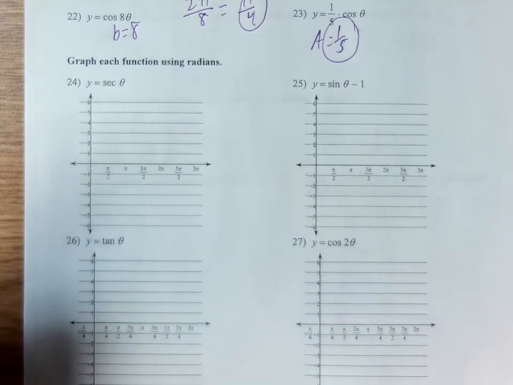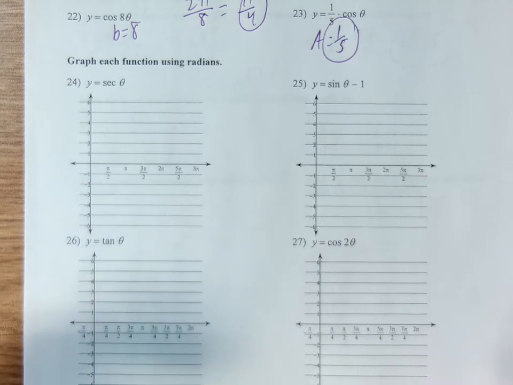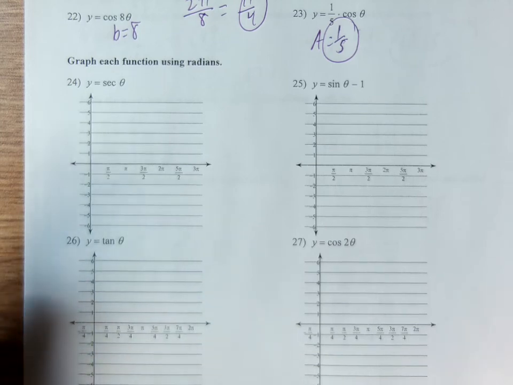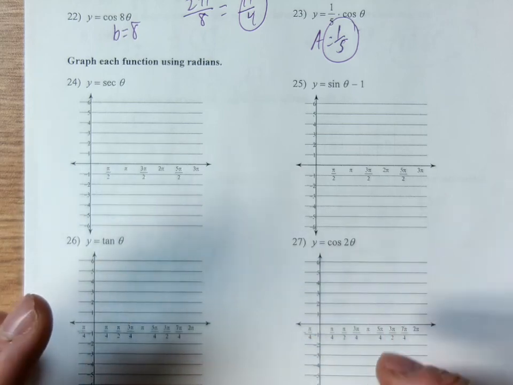You got to find A, B, C, and D. I'm not going to have the phase shifts for any of these, just A, B, and D. Sorry, A, B, and D. Not going to have the phase shift, not going to have the C. You're just going to have to graph them with one wavelength for me.